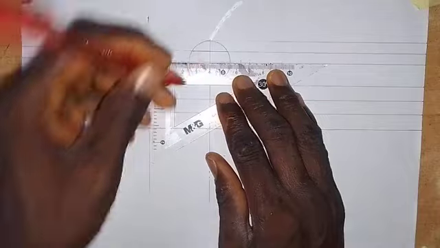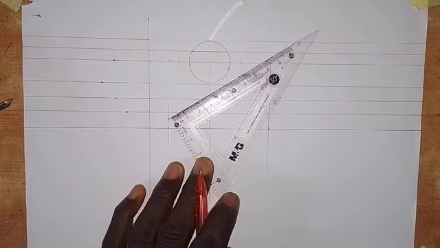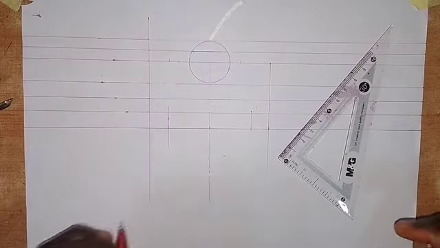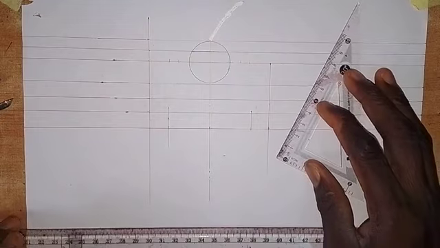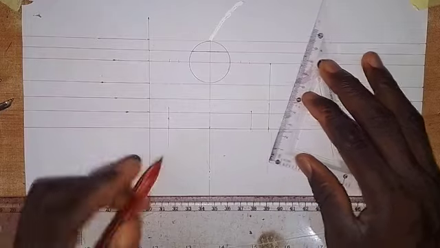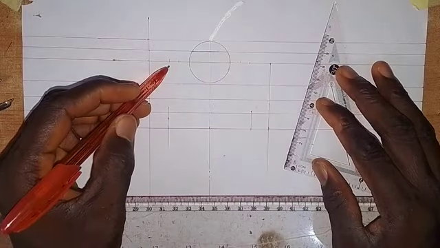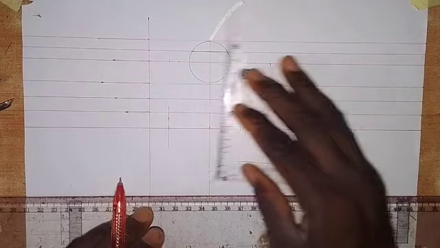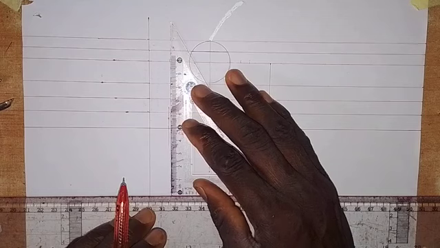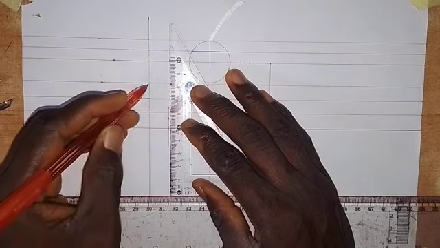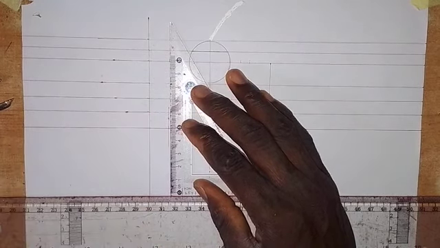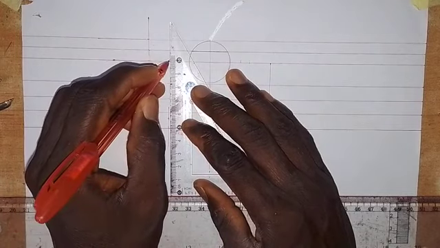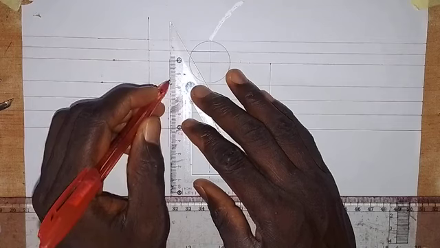All right, so we have this. The next thing that we are going to be working on here is, at this point, where we have this 34, which is this point, we have to draw a vertical line. So we draw a vertical line from this point. We take a vertical line down like this.